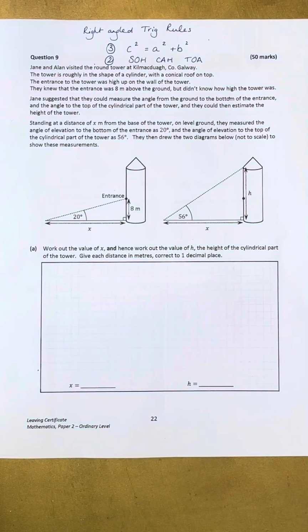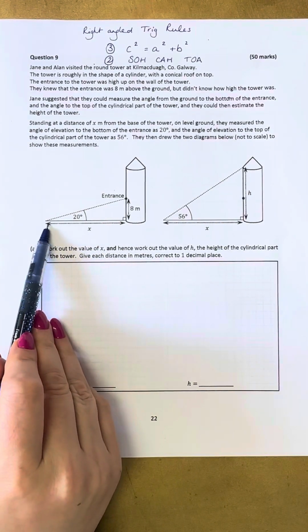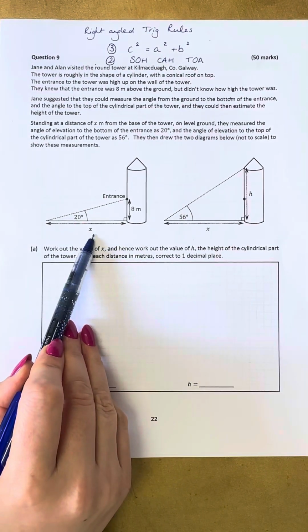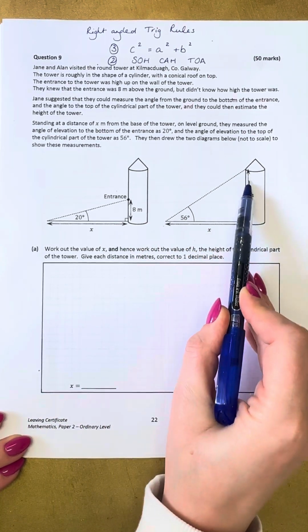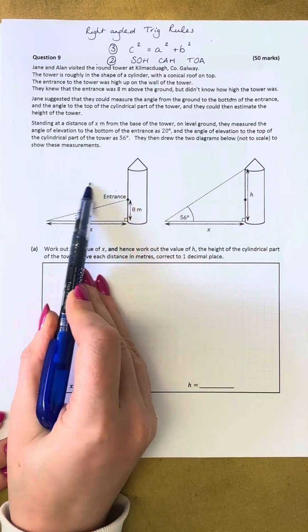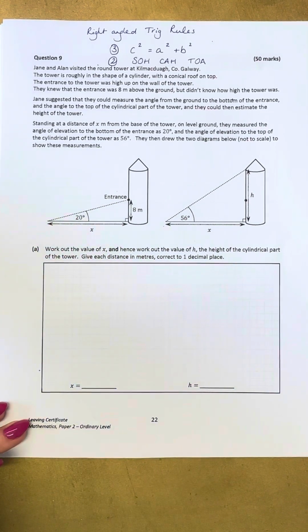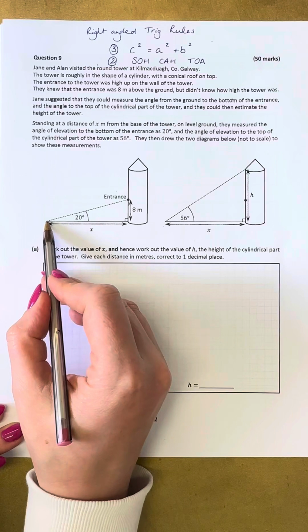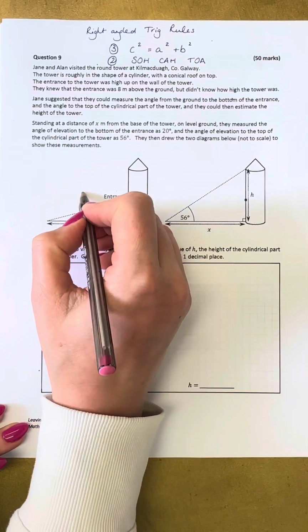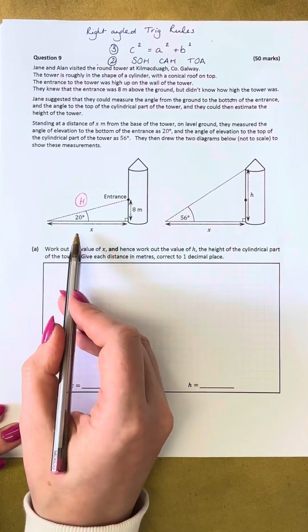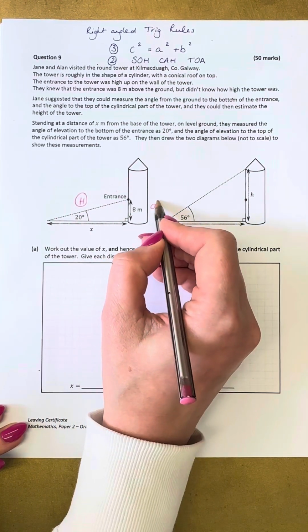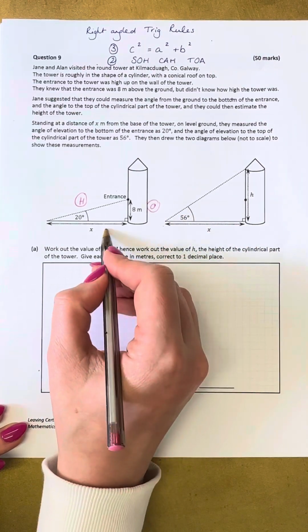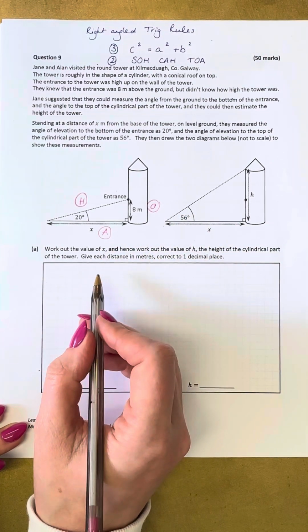So the first thing in this question, which is from one of the deferred papers, is that you have to calculate this x, because we need this information to help us go over here and calculate that. So the very first thing I'm going to do with this right angled triangle is label it up. The longest side is h, the hypotenuse. Next up, you go to the angle and you go opposite it. And the remainder is a, the adjacent.